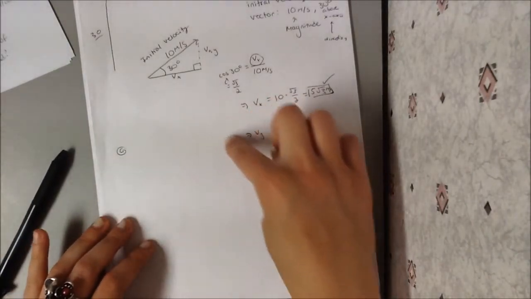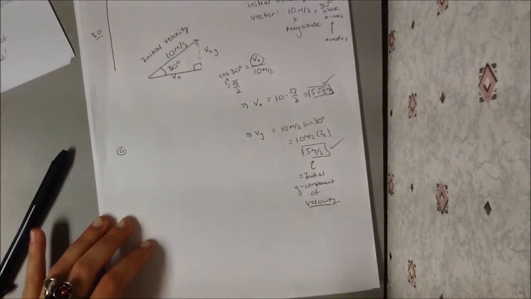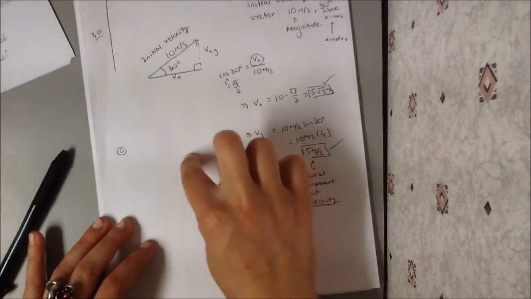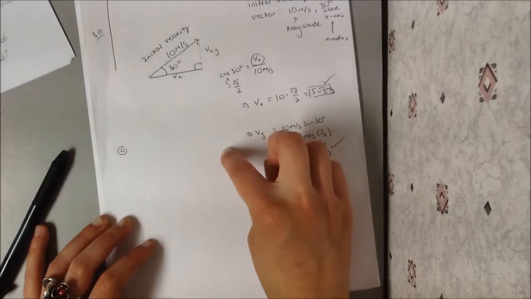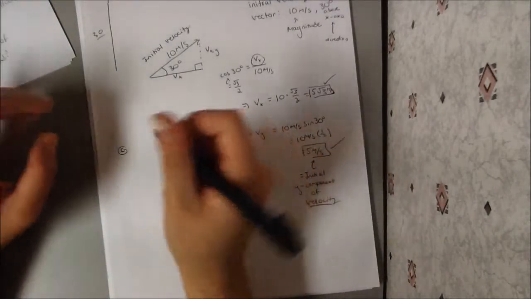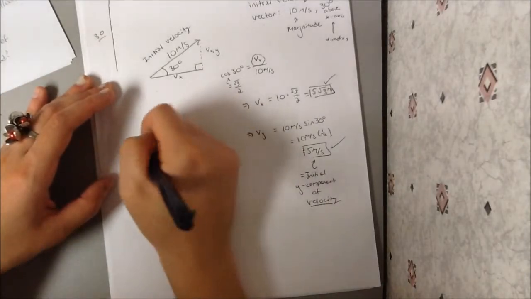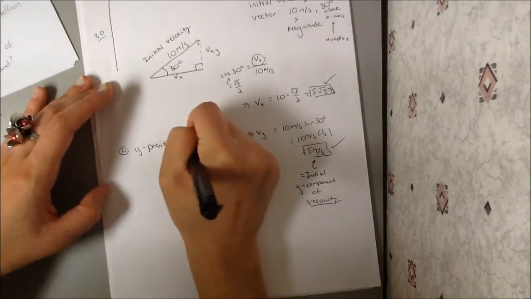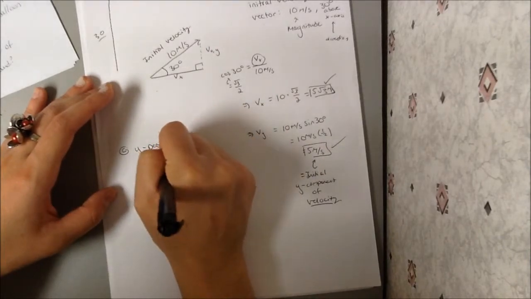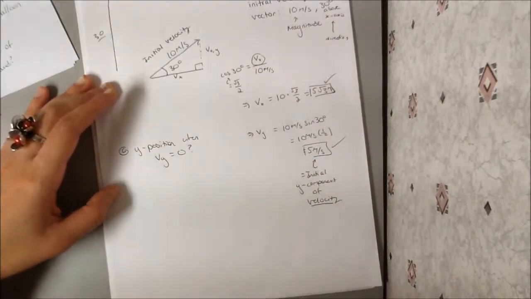It's going to look something like this, and then it's going to fall down, right? But when it gets to this point, the y velocity is 0, even though the x velocity, of course, stays constant. So if we want to know the maximum height, we're just looking for the y position when the y velocity equals 0. That's what we're looking for.